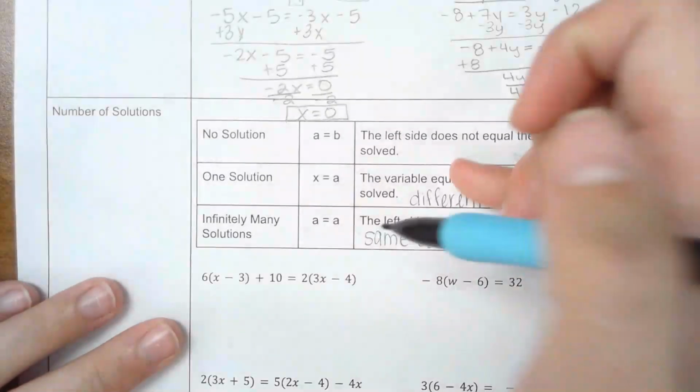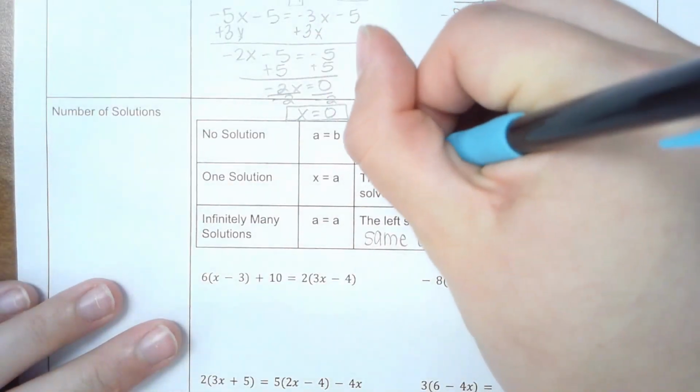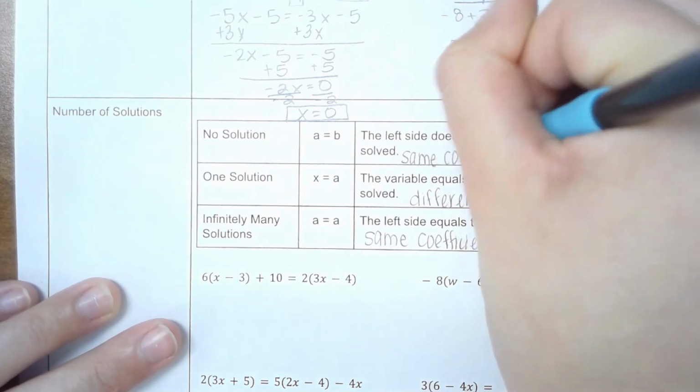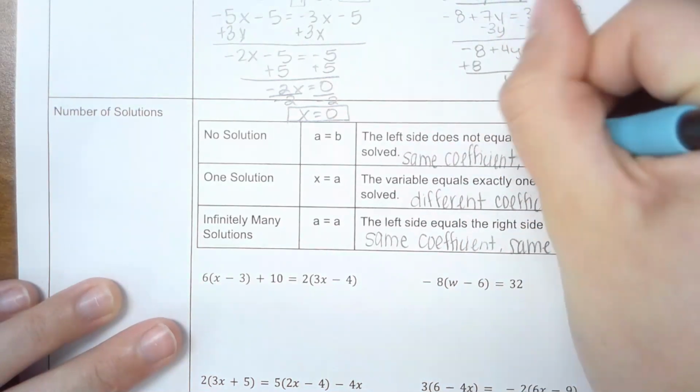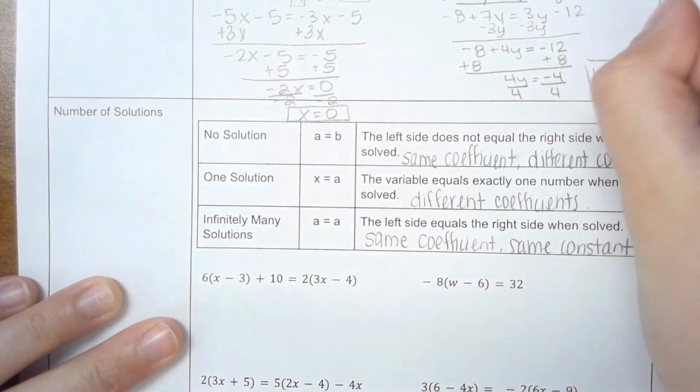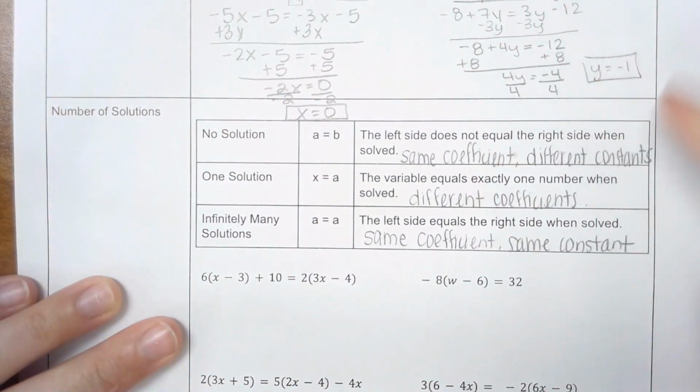And then when you have no solution, that means that you have same coefficient and different constants. And this will help us with the bottom part.